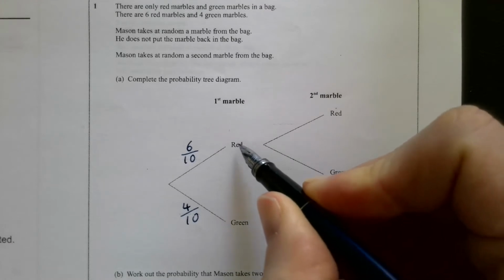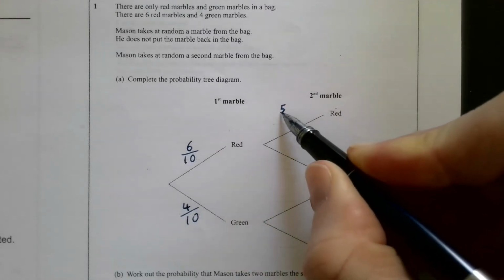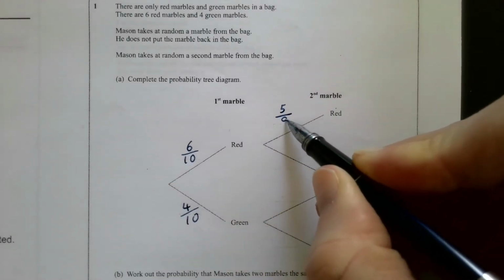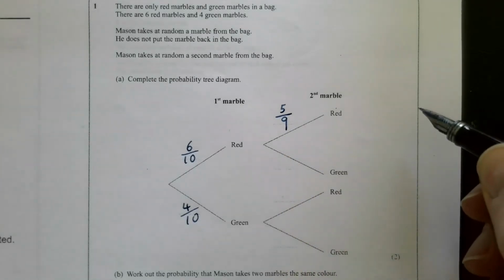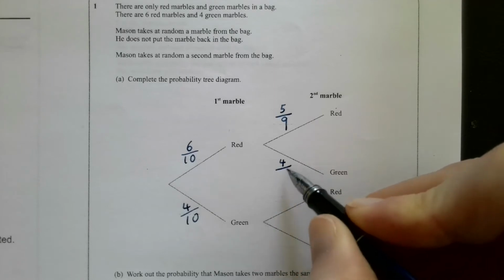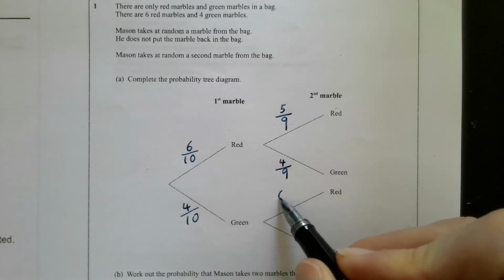If he has a red with the first one and doesn't put it back, he's only got 5 reds left, and he's only got 9 marbles altogether left. He still has 4 green ones left out of 9. If he had taken a green one first though, he would still have had 6 red ones out of just 9. And if he had taken a green the second time, it would have just been 3 out of 9. So that'd be 2 marks for filling that out.